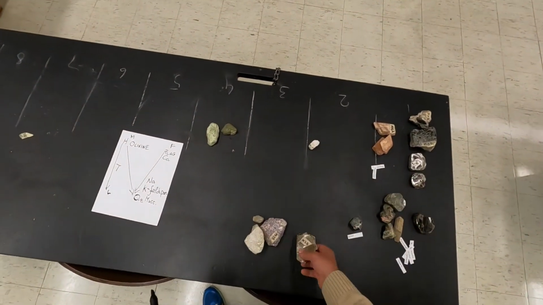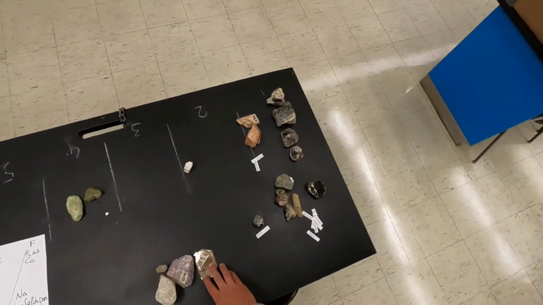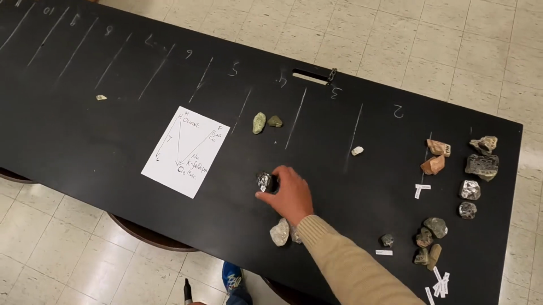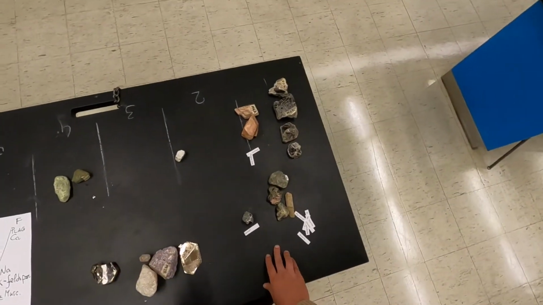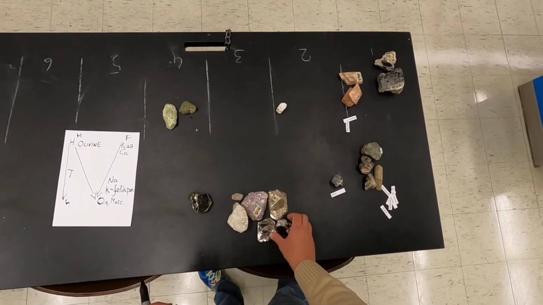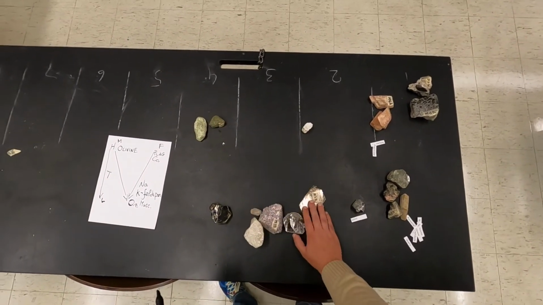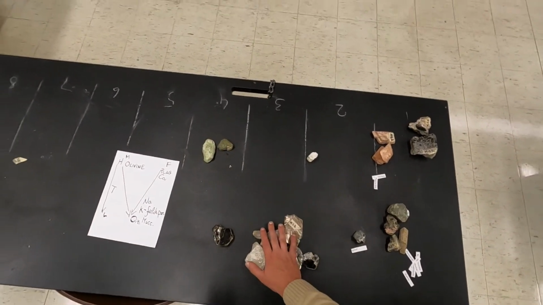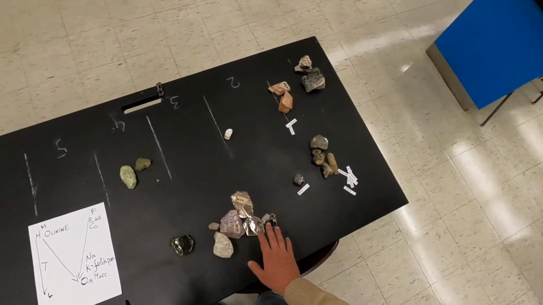So increasing water, we start to form muscovite, and also on this side we will have the biotite. But for the moment think about the muscovites as being part of this final phase of crystallization.